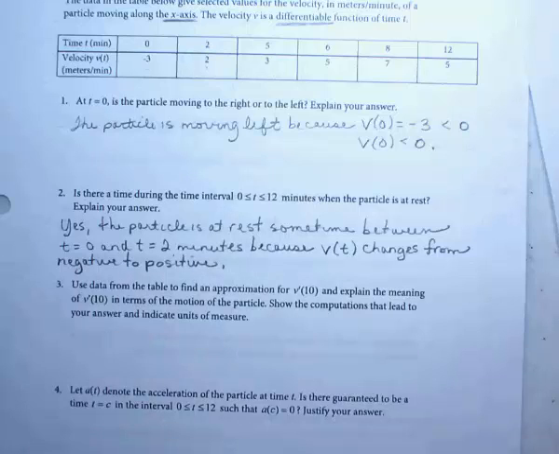Think about that. If your velocity changes from negative to positive, that means that if you're traveling on a straight line, you're going from moving to the left and then having to turn around and go back to the right to get to a positive velocity. Well, if I'm traveling to the left and have to turn around, I'm going to have to pause to turn around. That's an adequate justification.